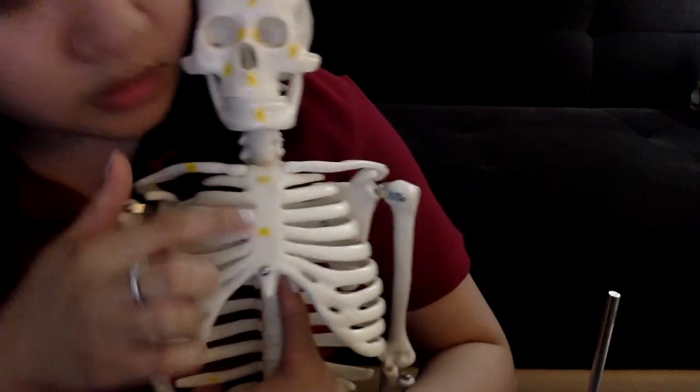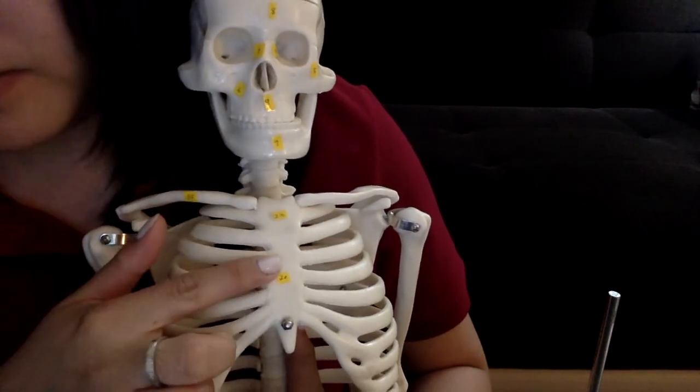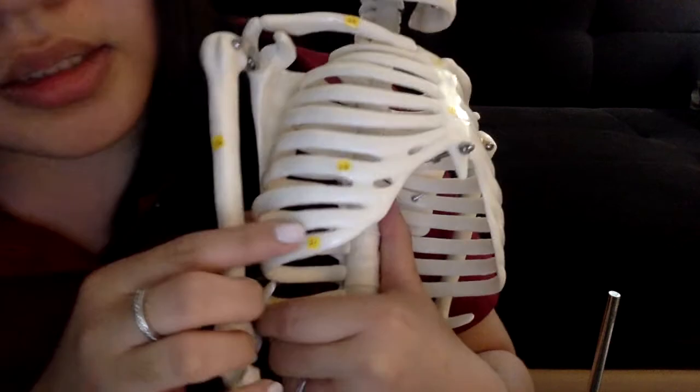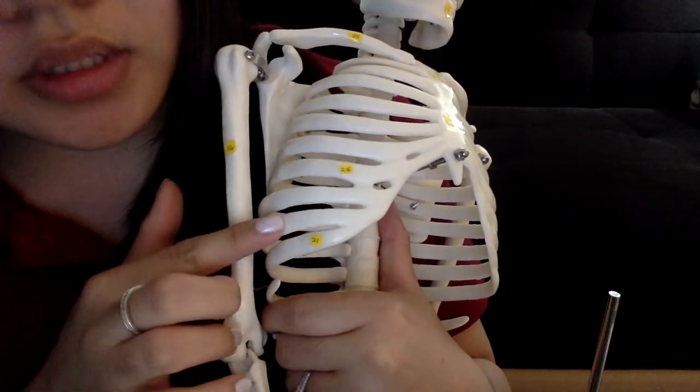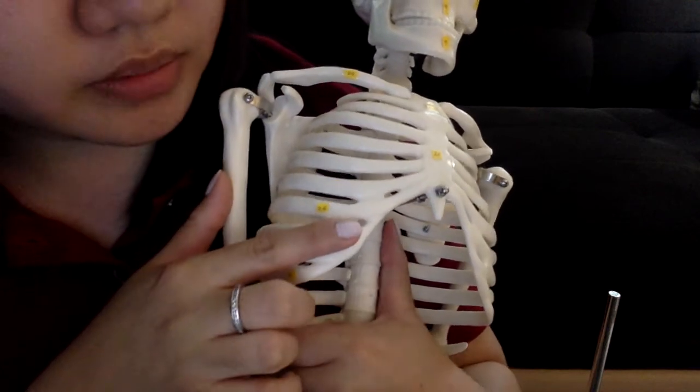Next up would be the thoracic cage. This part is the body of the sternum. This is called the false ribs because it's not actually directly connected to the sternum.